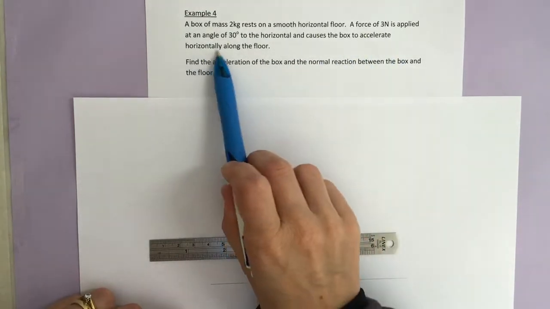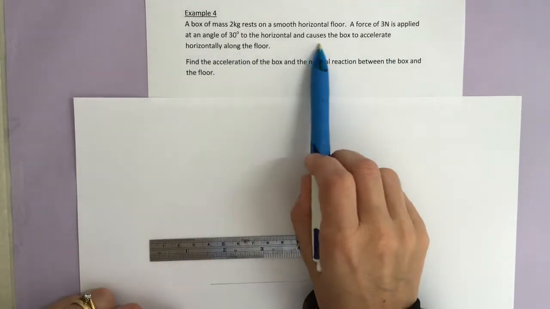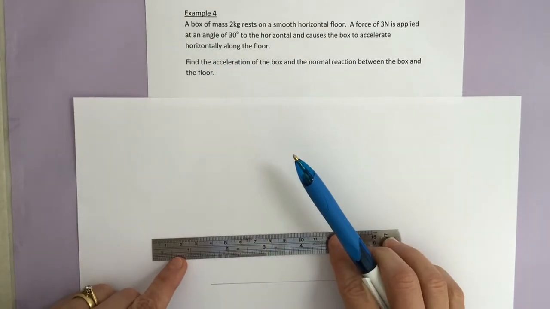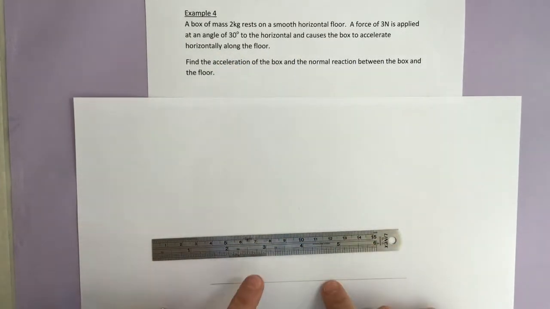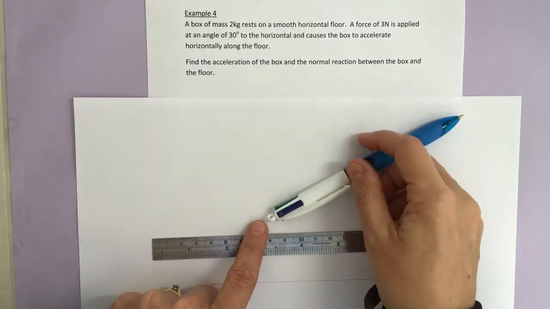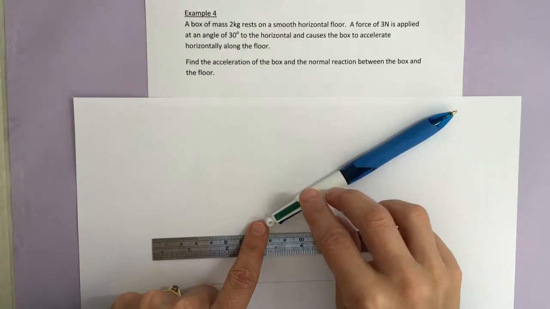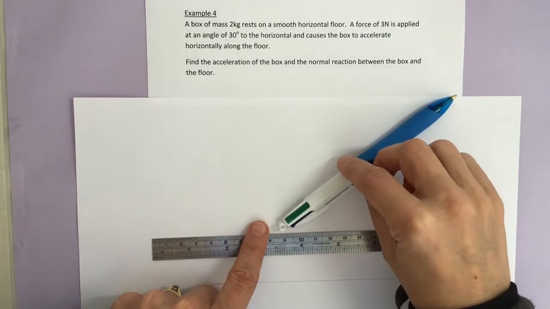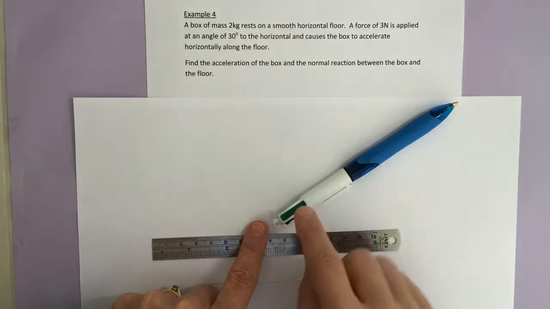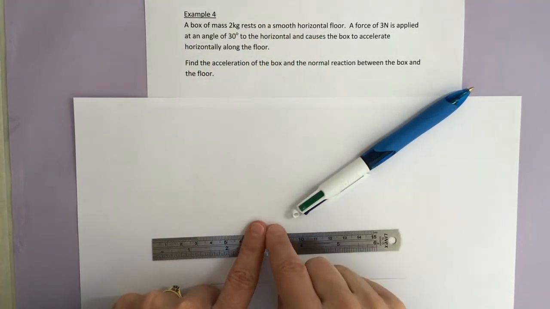A force of 3 newtons is applied at an angle of 30 degrees to the horizontal, and it causes the box to accelerate horizontally along the floor. So what's going to happen here, and I'll draw a diagram in a second, we're going to have our box on the floor, which we're going to treat as a particle. We're going to have this force at 30 degrees pulling that way, and this is not going to lift off the ground, it's going to accelerate horizontally along the ground. So this, pulling this way, is going to pull it this way.